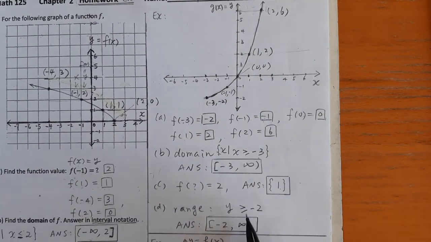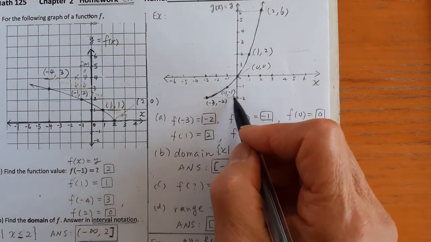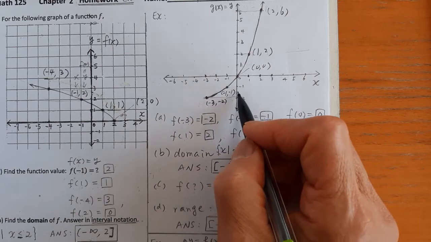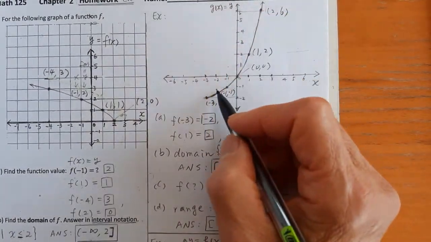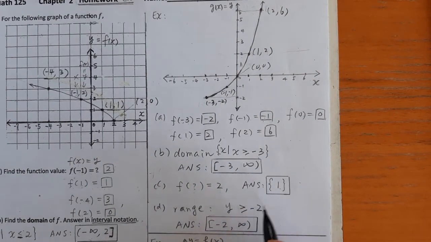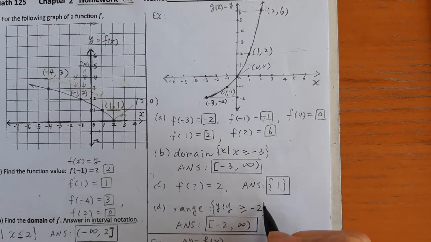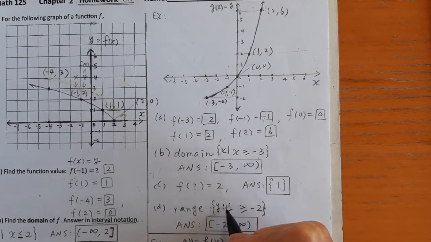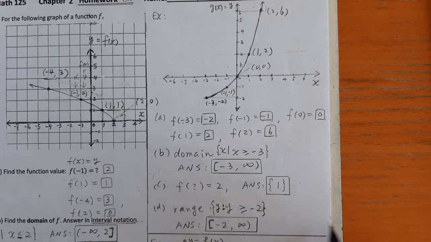And what's the range? The range is the y value. It's above -2. Above -2 there is a curve, there is a function. So it's greater than or equal to -2. So the range is y such that y is greater than or equal to -2, including -2, so use a bracket, to positive infinity.